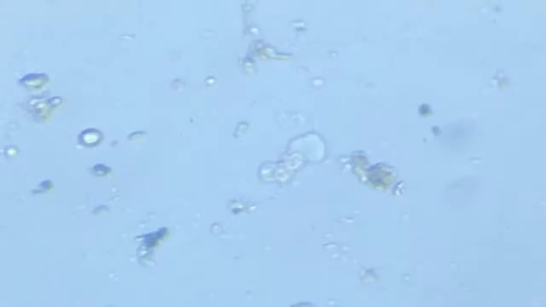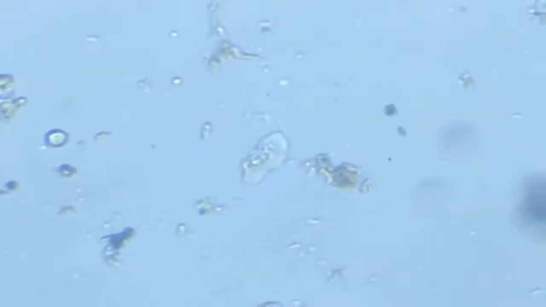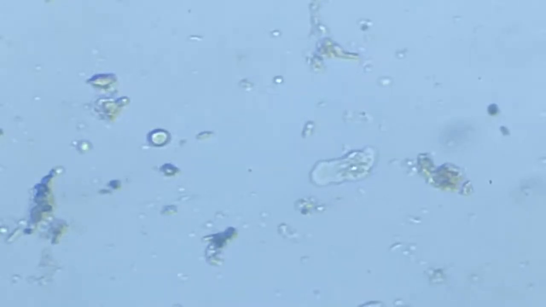You can make out the refractive differences between the sol and the gel through means of which it moves around, finds its way. There is one right there moving towards the center of the frame.